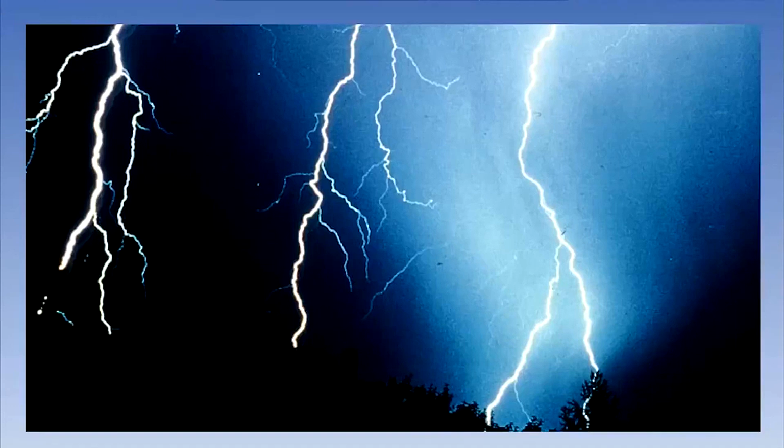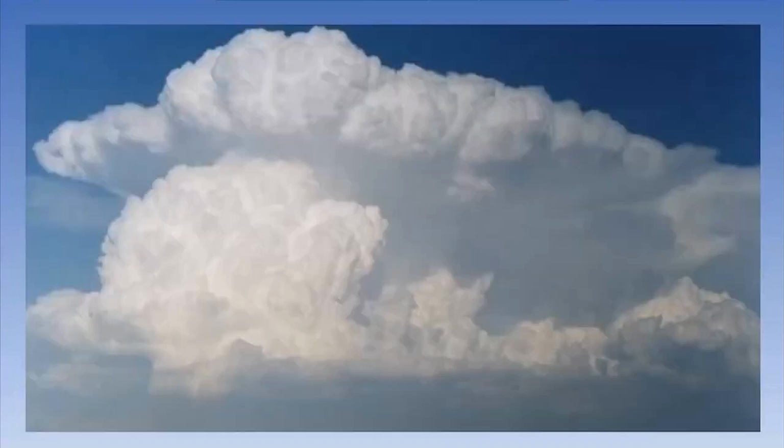Throughout this lesson, we are going to look at thunderstorms. They are very important weather events generally, but are particularly significant to aviation because of the hazards that result from them. Well-developed cumulonimbus clouds are required for thunderstorms.